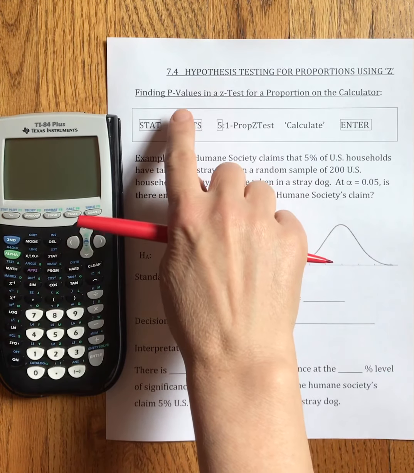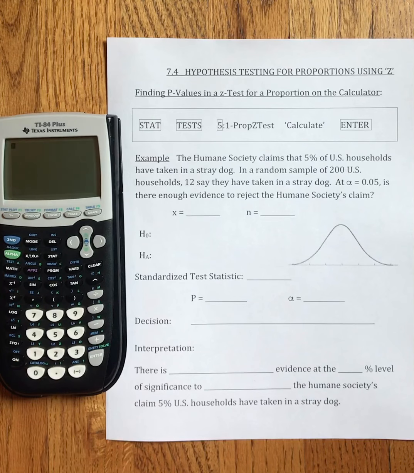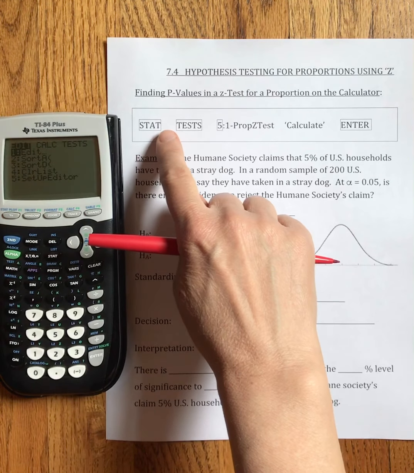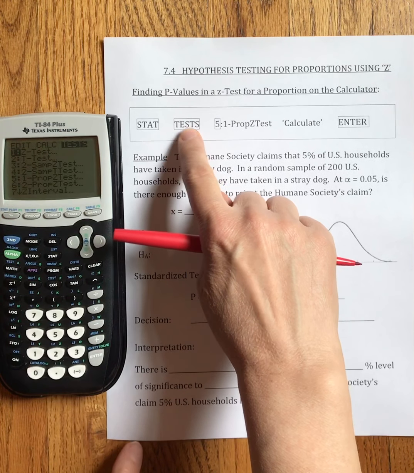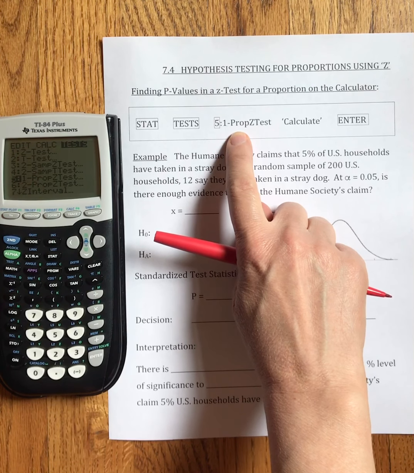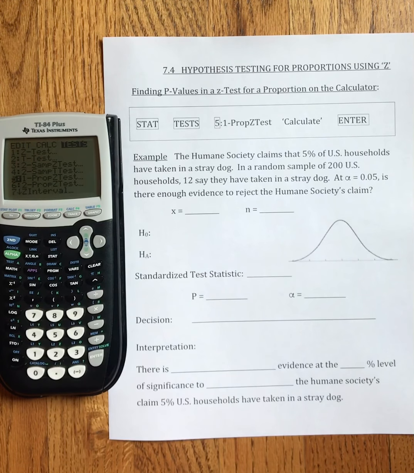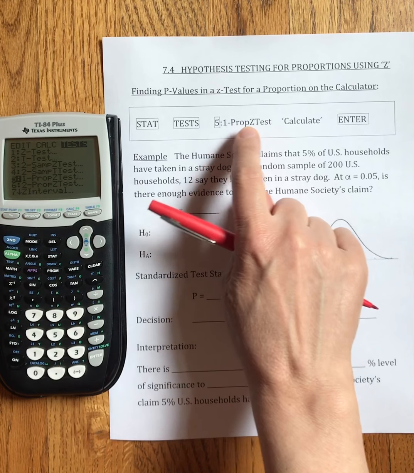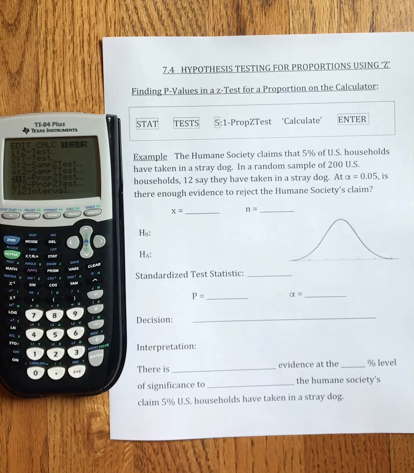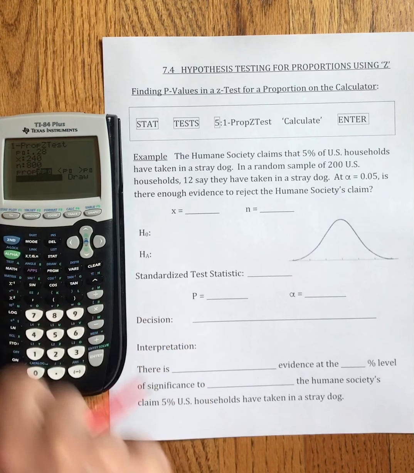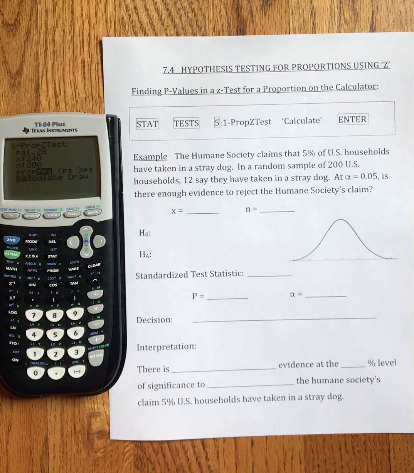So to find the P value that we need to do these hypothesis tests for proportions, we will again press the Stat button, arrow over twice to the Tests menu, and look for one prop Z test. On my calculator, it's option number 5, but we are doing a proportion, so it should say prop with Z, and it's a hypothesis test, so one prop Z test. We'll enter in the values for the problem, and then down at the bottom hit calculate or draw to get our results.